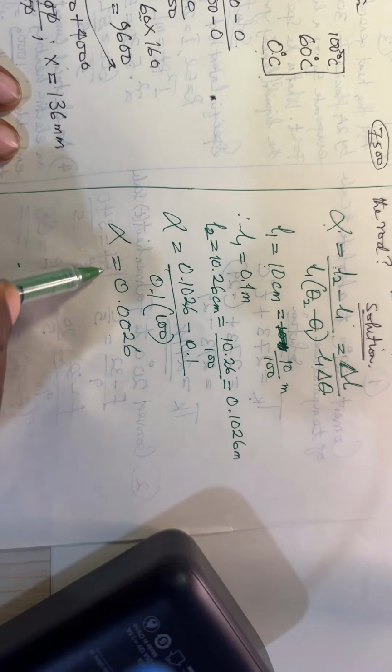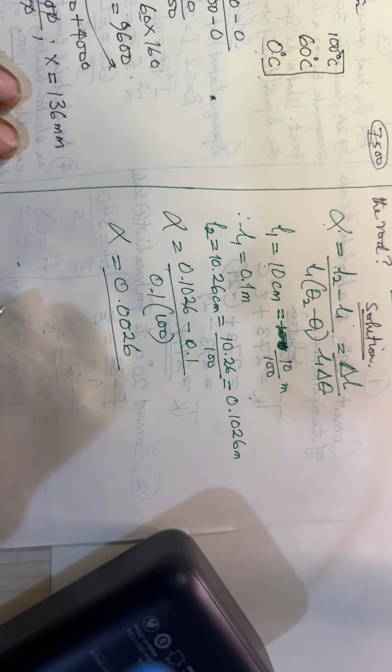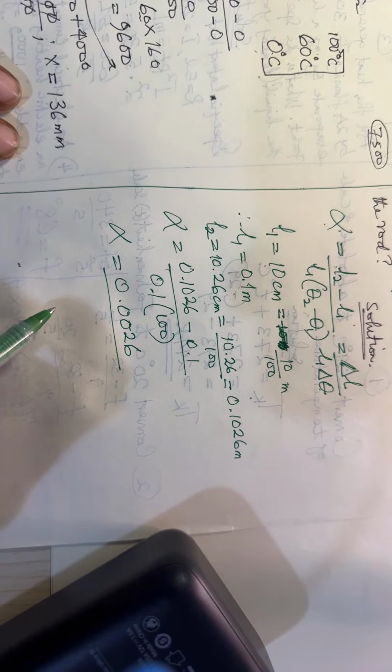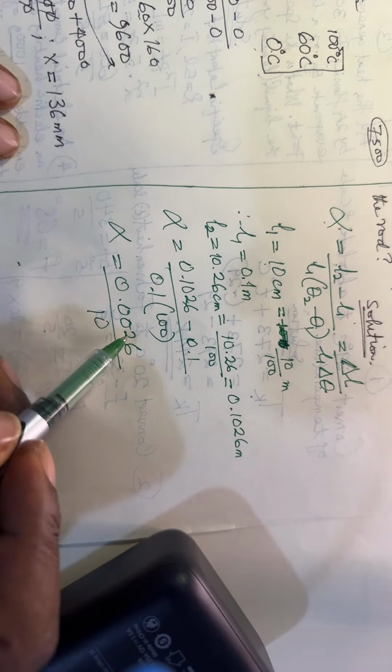Is that what you say? What is 0.1 times 100? Guys, 0.1 times 100 is what? 10. Okay, divide this value by 10.